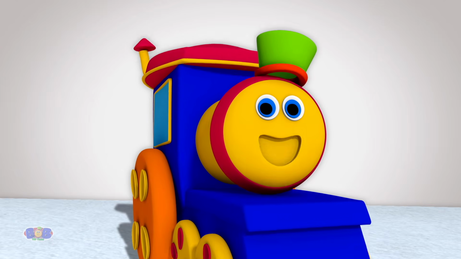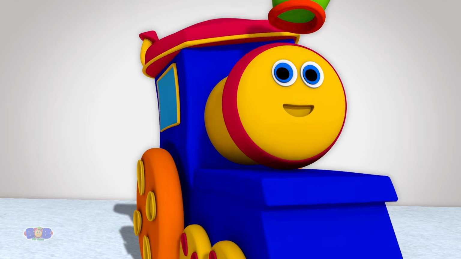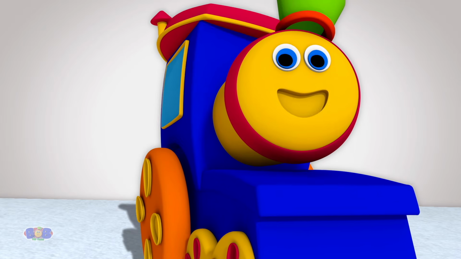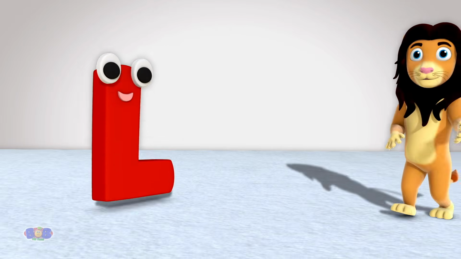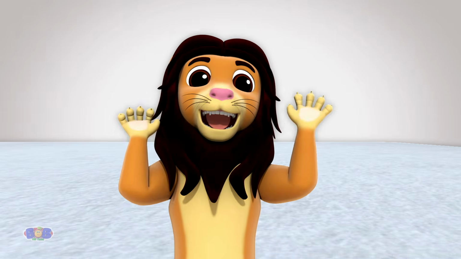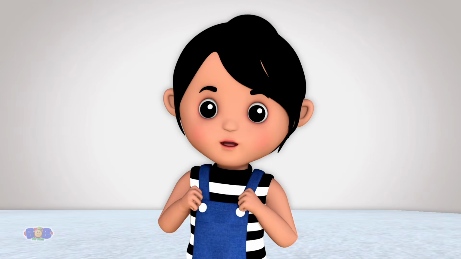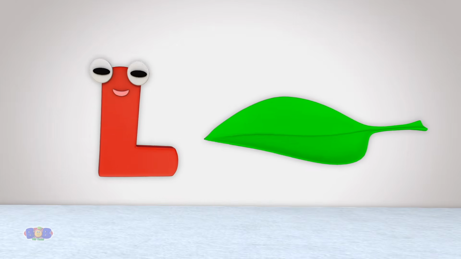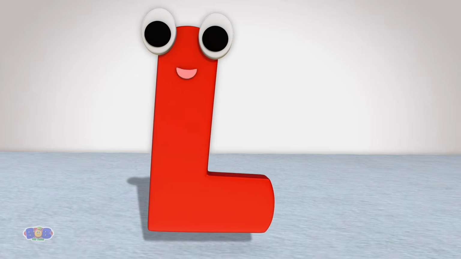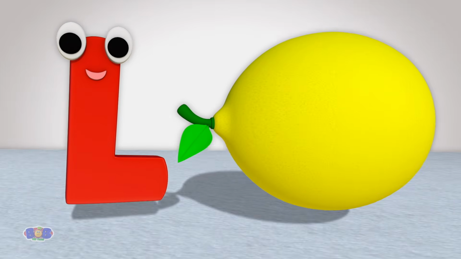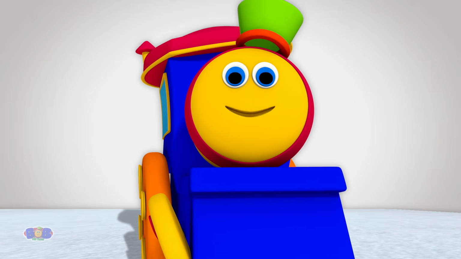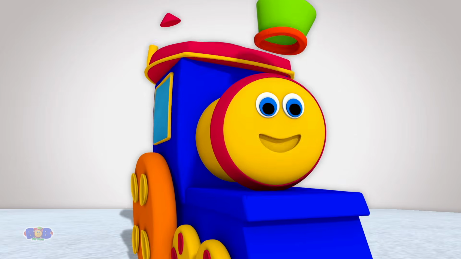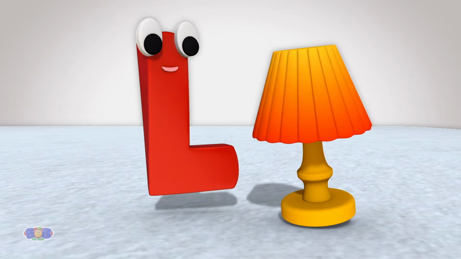Now, would you like to start the class and give us a lesson on things that start with the letter L? I would love to. Look out, kids. Is that a lion coming your way? Oh! And a leaf. Let's not forget lemon. And lights off. Mr. L, is this one of your funny tricks? Lamp.